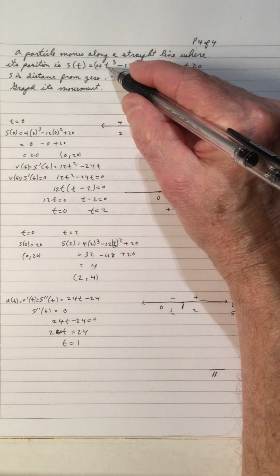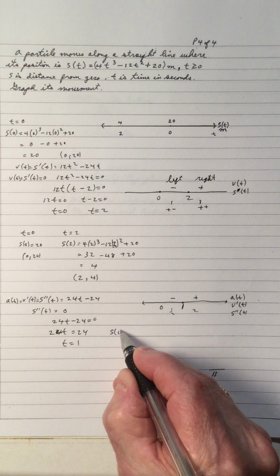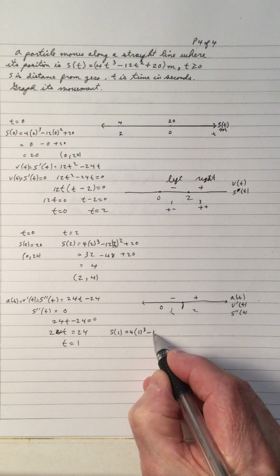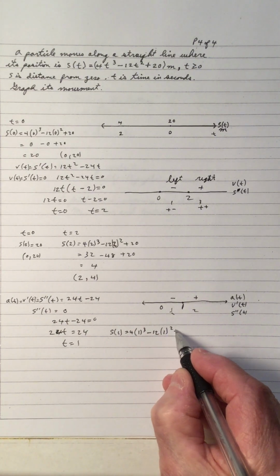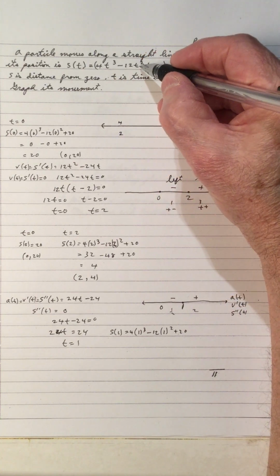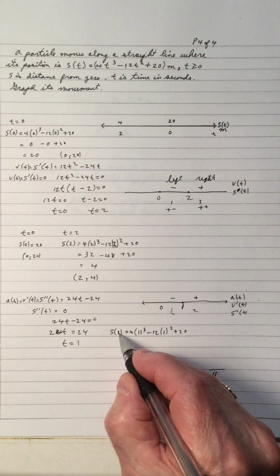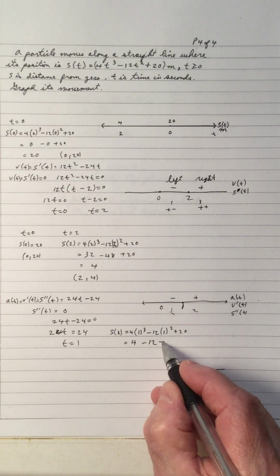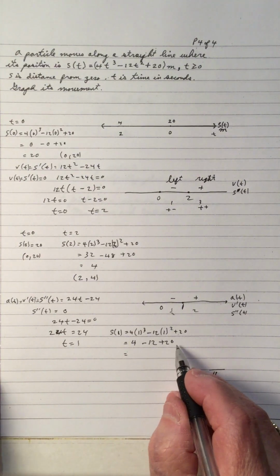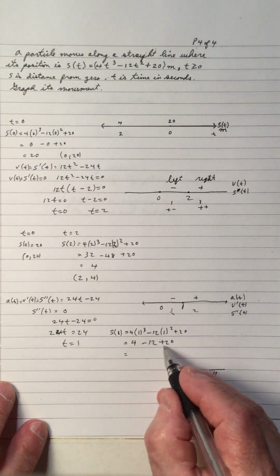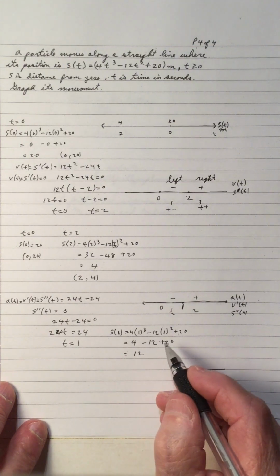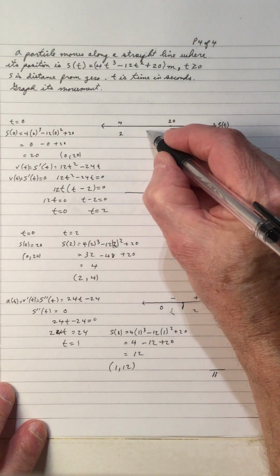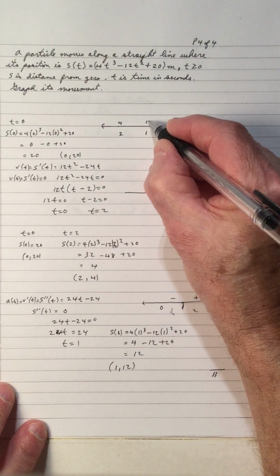If t is 1, s of 1 is 4 times 1 cubed minus 12 times 1 squared plus 20. So I put 1 in here, and 1 cubed is 1, that gives me a 4. 1 squared is 1, gives me negative 12 plus 20. If I add that up, I get a 12. So that means at 1 second, the position is 12.